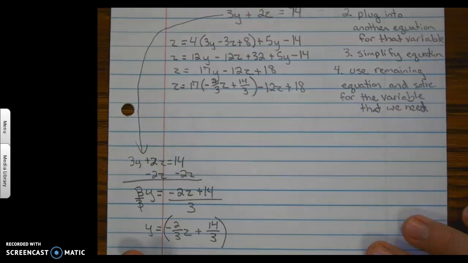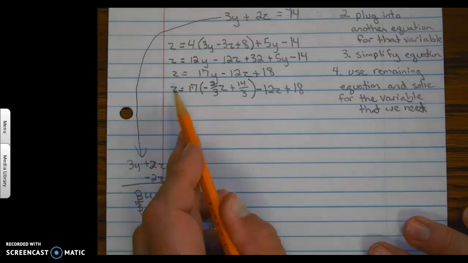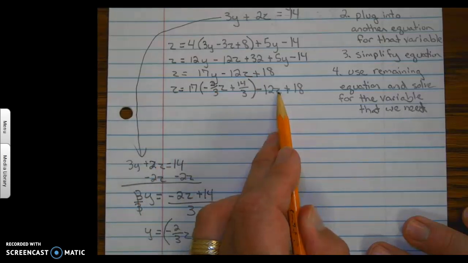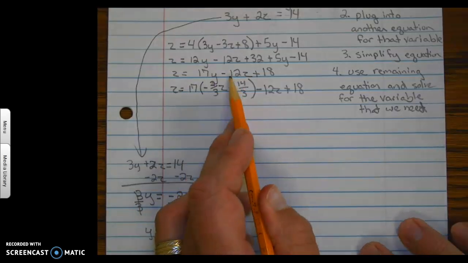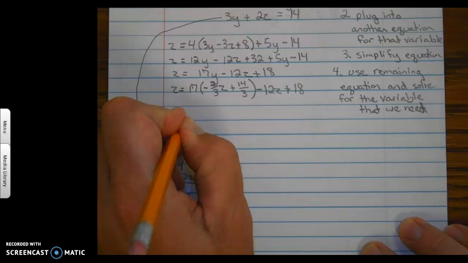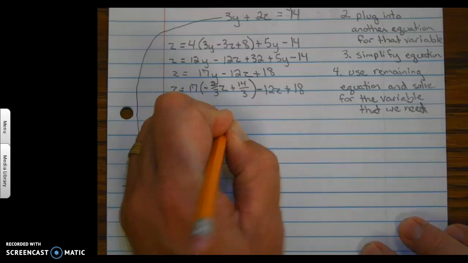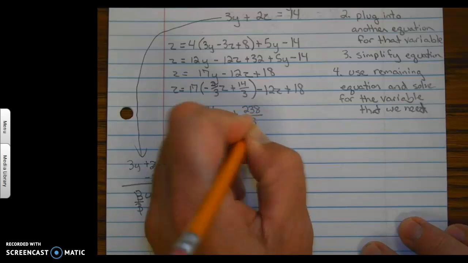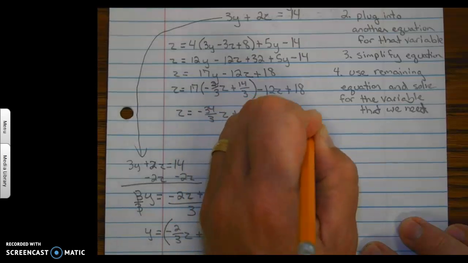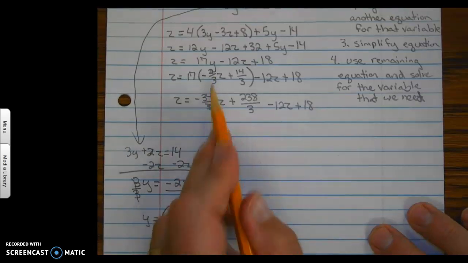Now look at there. This is the goal, guys. The goal is to get an equation that you can solve where all the variables are the same. And then we're going to solve this equation for z. So we're going to start off by distributing. And remember, when simplifying, we always distribute first, then we combine like terms.